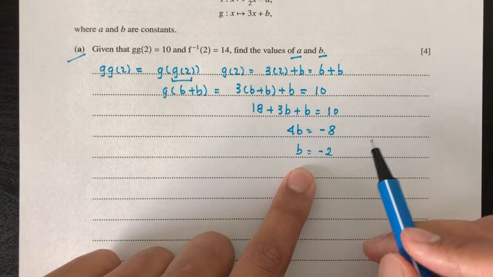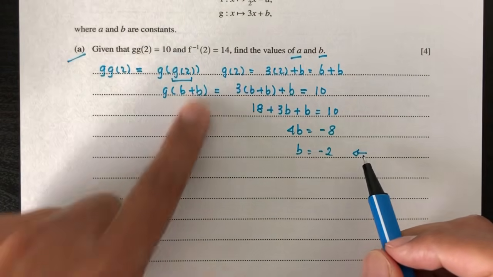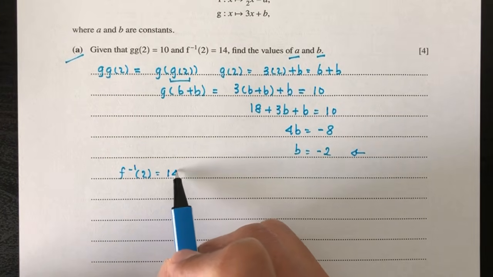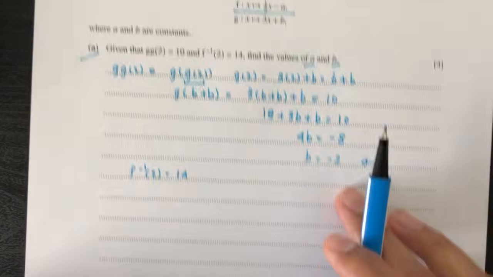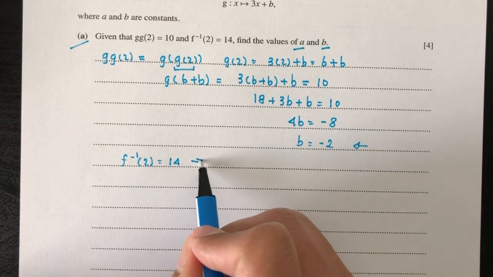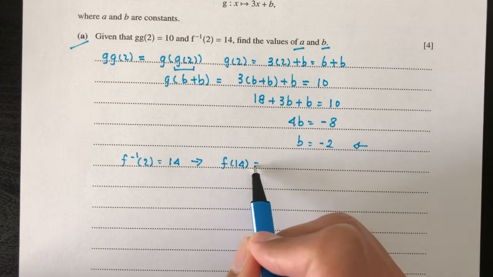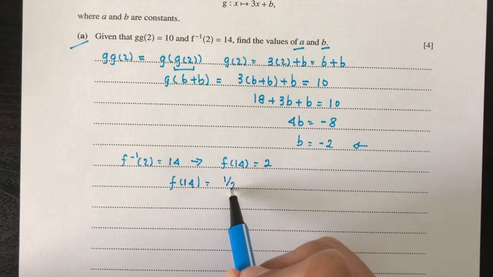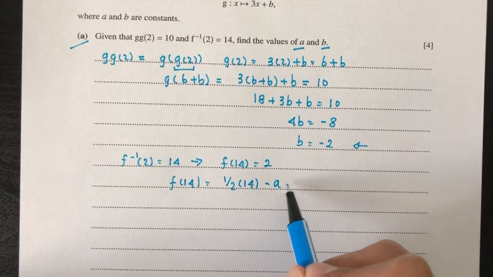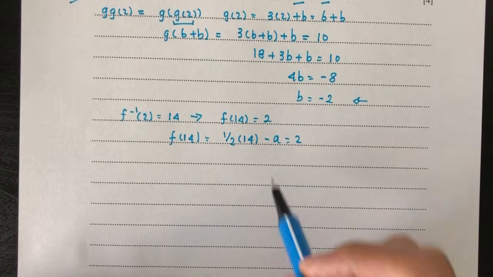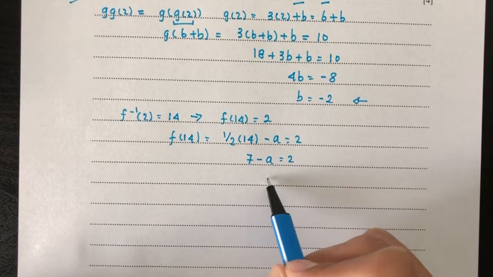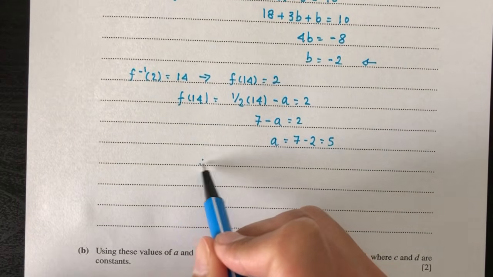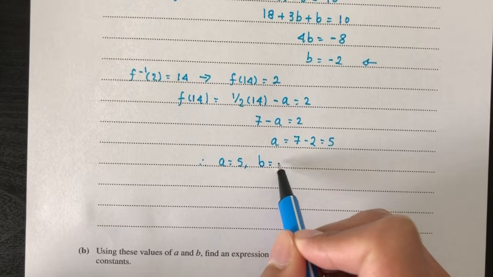Now this is the first value, for b, that we have. Now using this one, as you can see, f inverse of 2 is equal to 14. Here we only have f, so what we can do is say that f of 14 will give you the value of 2. Replacing, half of 14 minus a should be 2. Let's find the value of a. That will be 7 minus a equals 2, so a will be 7 minus 2, which is 5. So a is 5 and b is minus 2.